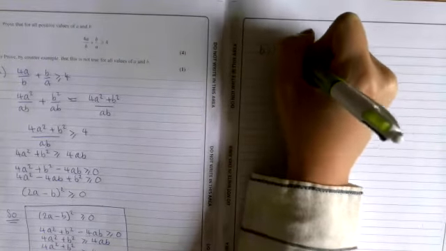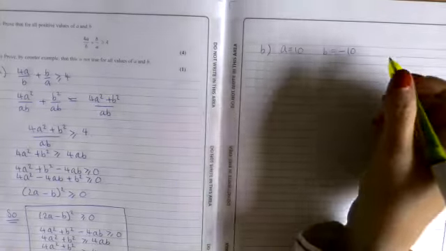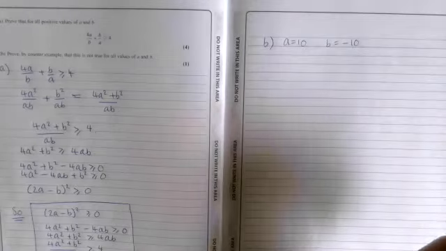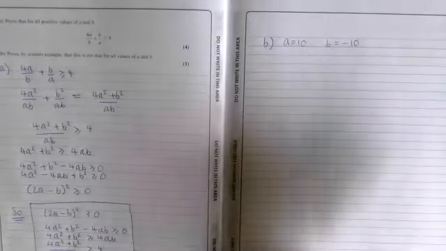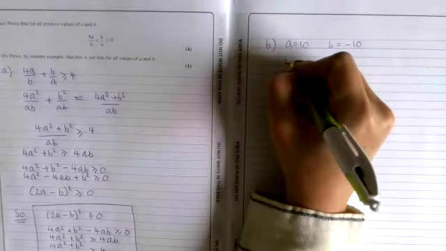I'm going to go for A is 10 and B is negative 10. There are an infinite number of values that you could choose that this would be right for. So 4 lots of 10, if I substitute it in here, over negative 10, add negative 10 over 10. That ends up being, so negative 40 over 10 is negative 4.